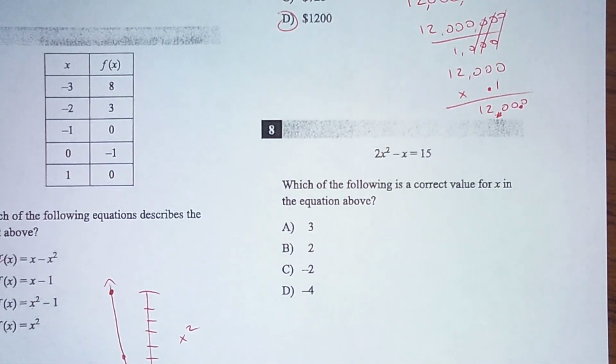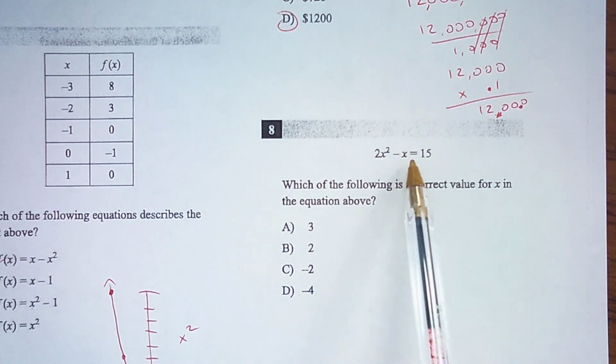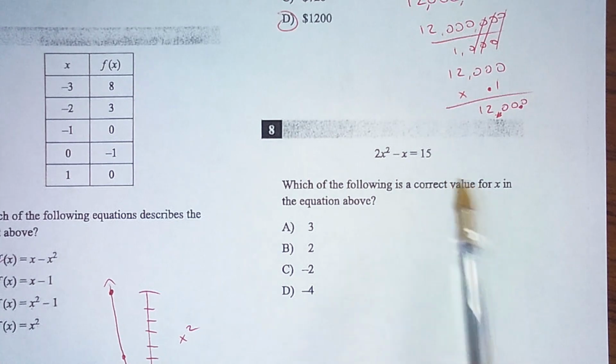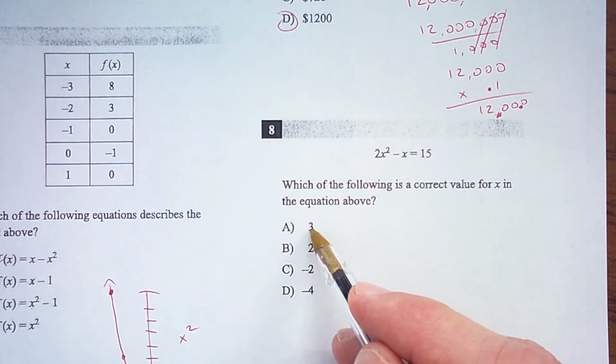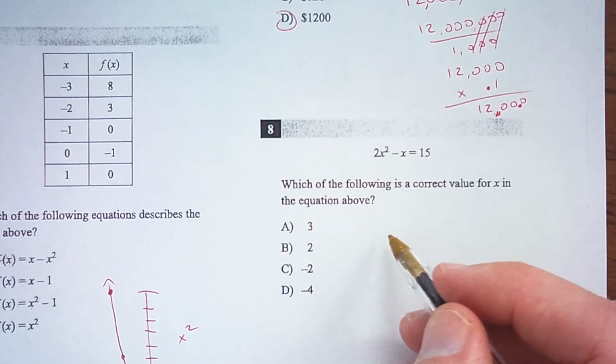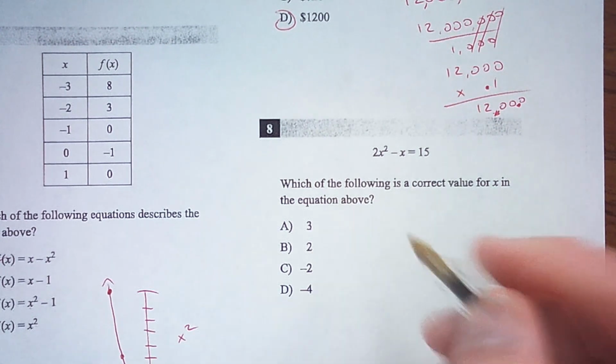Which of the following is a correct solution here, a correct value of x? Okay, so now I've got two options. I can either solve this equation, or if I'm not sure how, I can guess and check. Let's try that. So I'll just plug in a 3. And if it works, I circle it and I move on to the next problem. If it doesn't work, I cross it out and I move on to the next option.